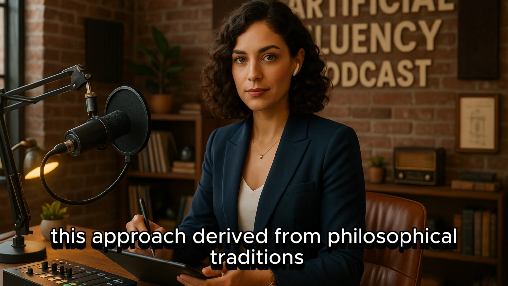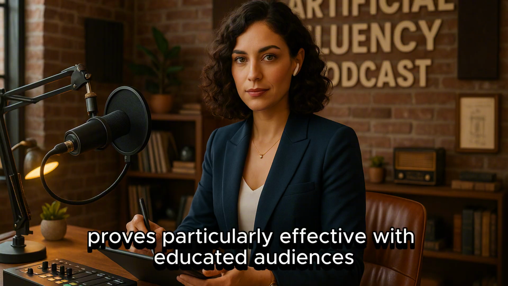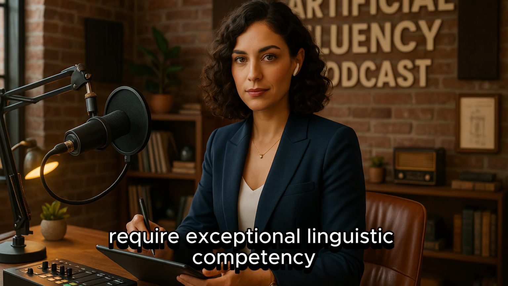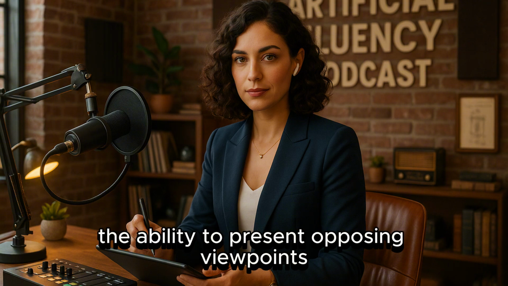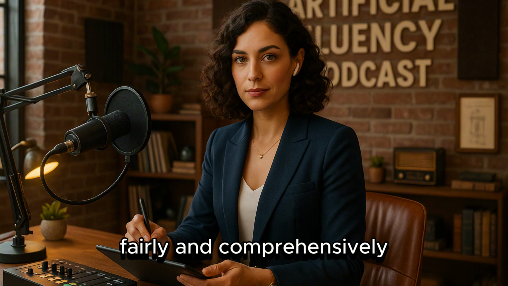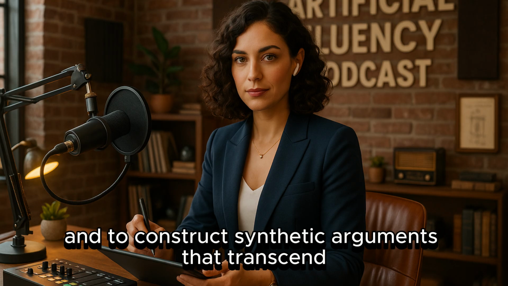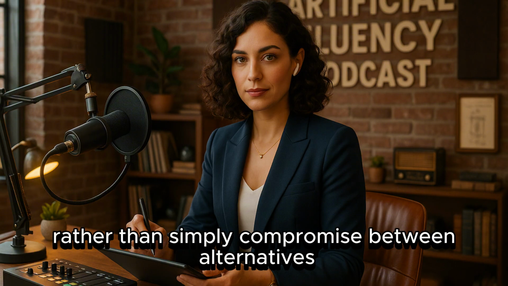This approach, derived from philosophical traditions, proves particularly effective with educated audiences who expect acknowledgement of complexity and nuance. Such structures require exceptional linguistic competency, the ability to present opposing viewpoints fairly and comprehensively, to identify points of convergence and divergence, and to construct synthetic arguments that transcend rather than simply compromise between alternatives.